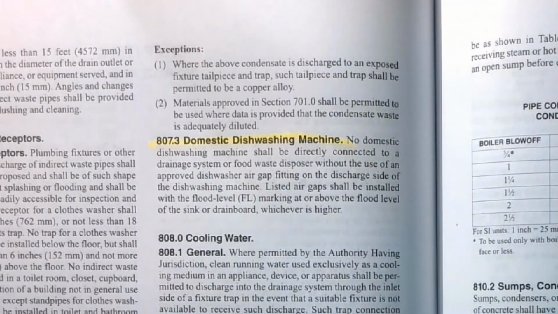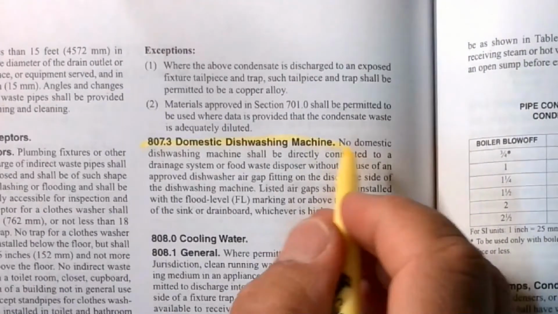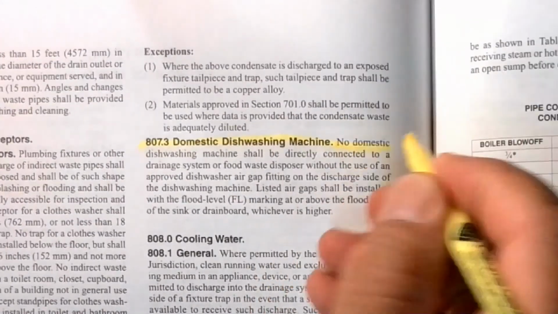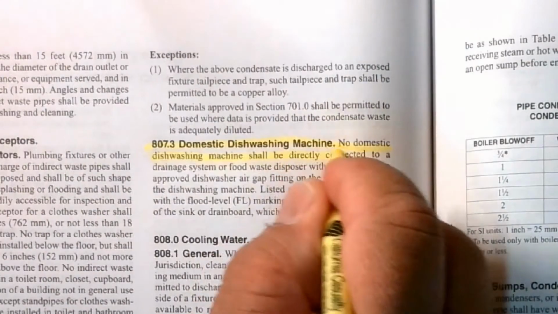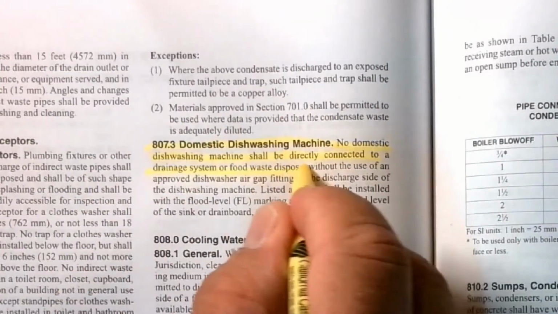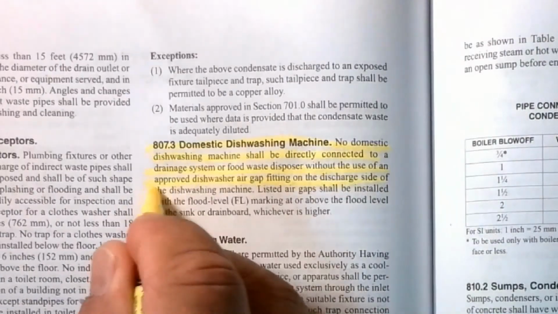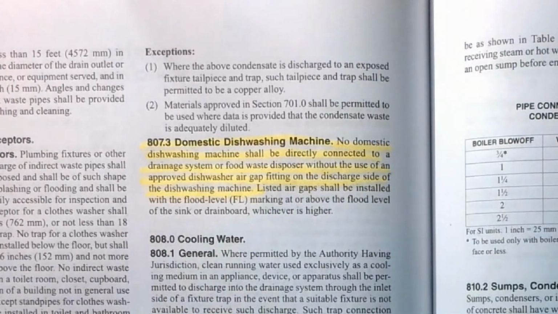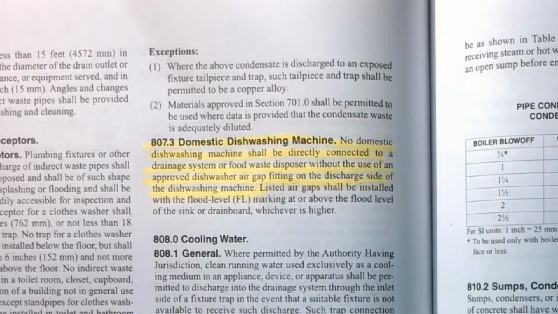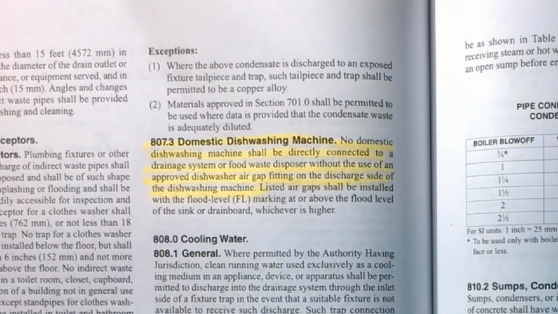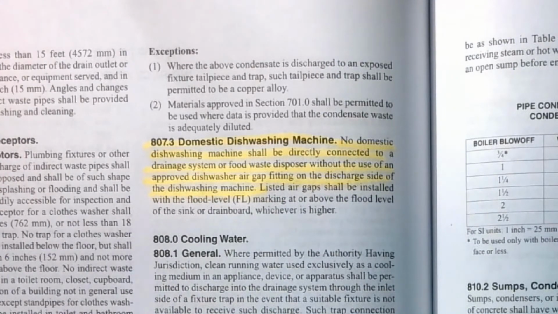No matter what you say, this code section tells you that you shall not be directly connected to a drainage system unless you have a dishwasher air gap hooked up like you're supposed to.